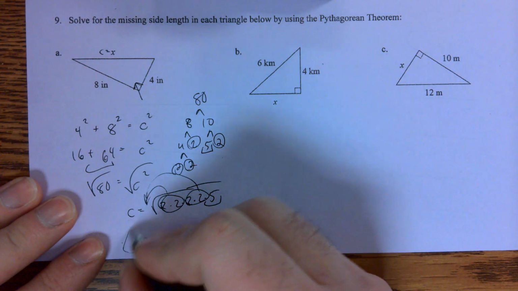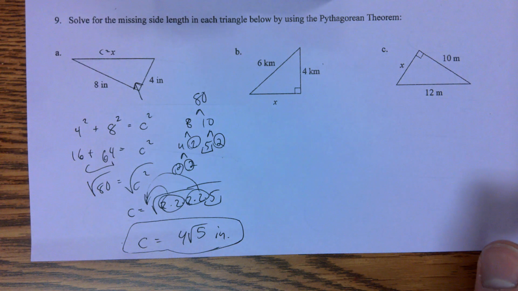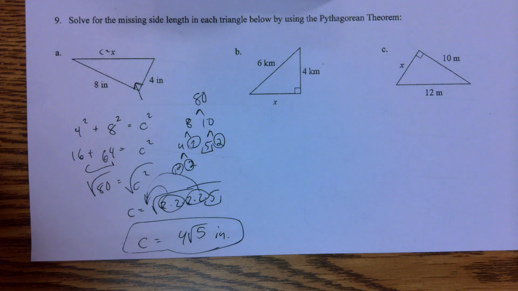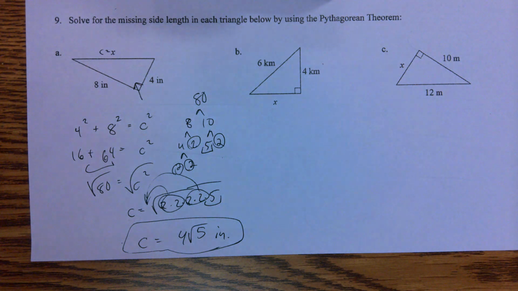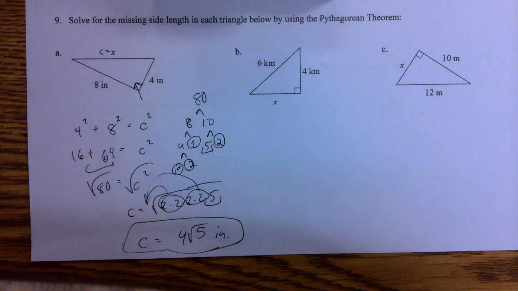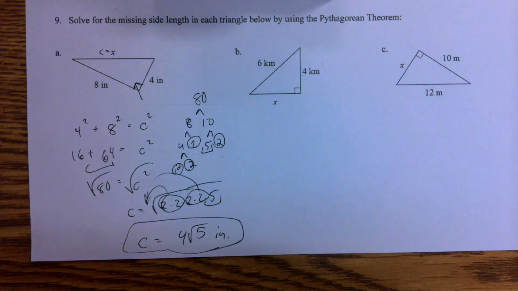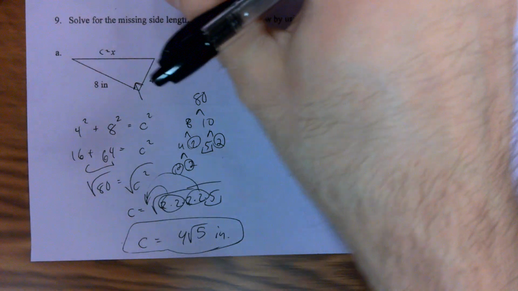And this time I'm not going to say units, I'm going to say inches because that's the units given to me in my diagram. So if we don't have units, we can just say units. Otherwise, we want to make sure we're being specific. All right?